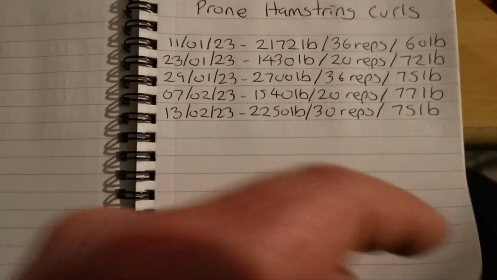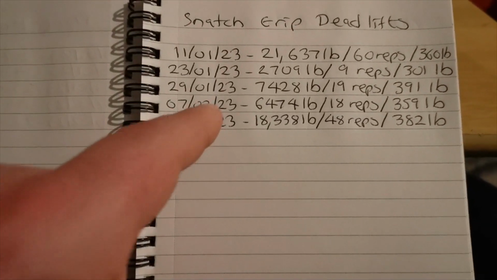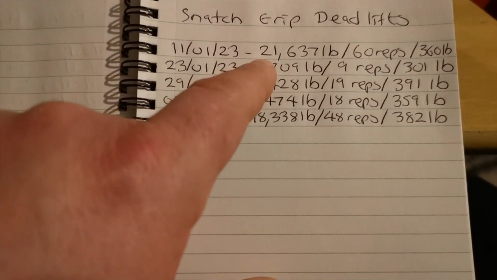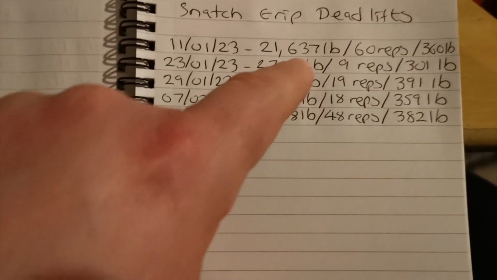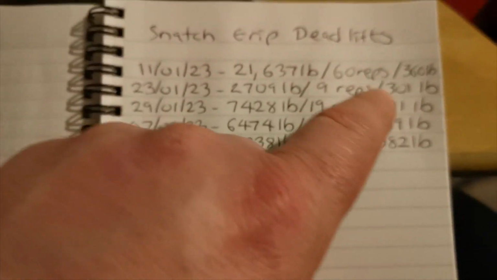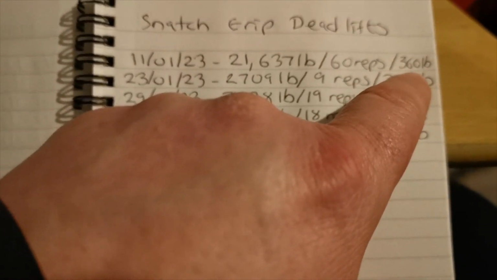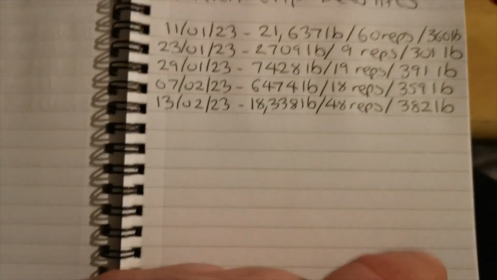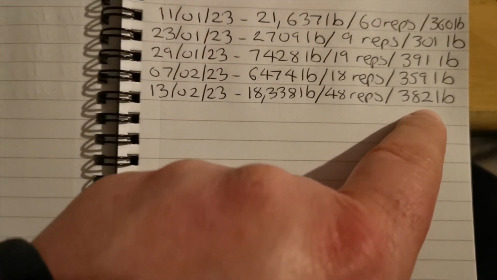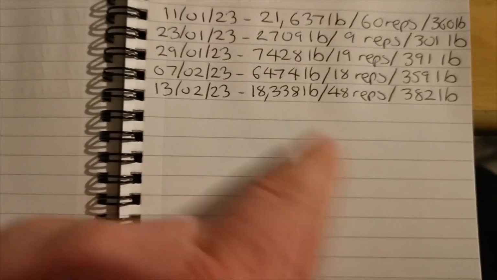Sometimes I might do like prone hamstring curls. Here, snatch grip deadlifts. On the first workout, I did over 21,000 pounds of volume. I did 60 total reps, and the average weight of each deadlift repetition was 360 pounds. By the end, I'm averaging 382 pounds, but as you can see, the volume has gone down slightly.